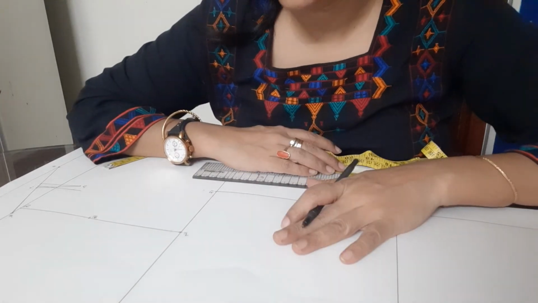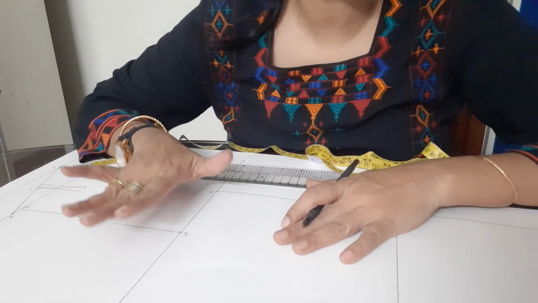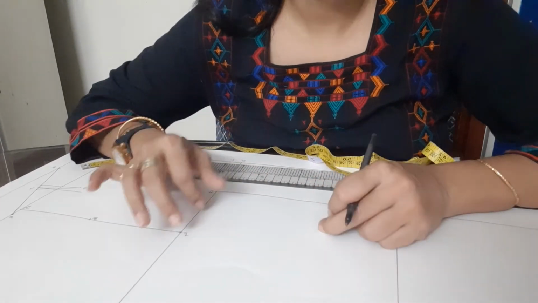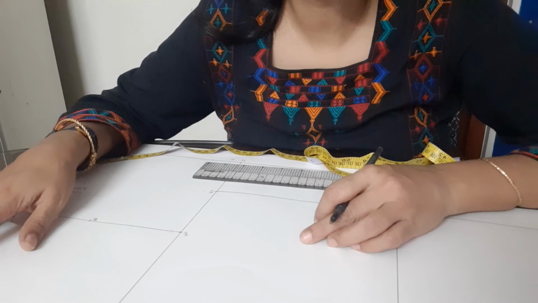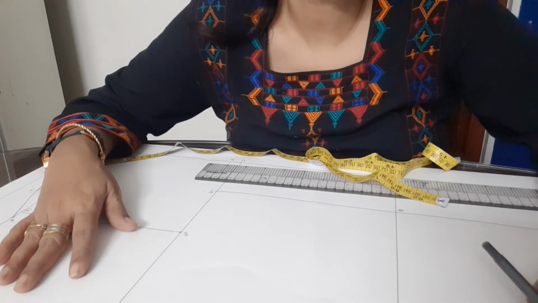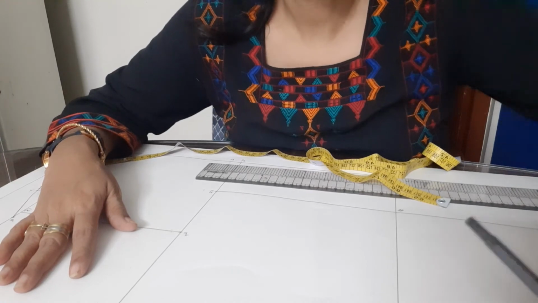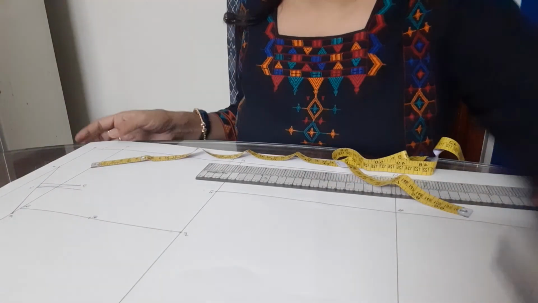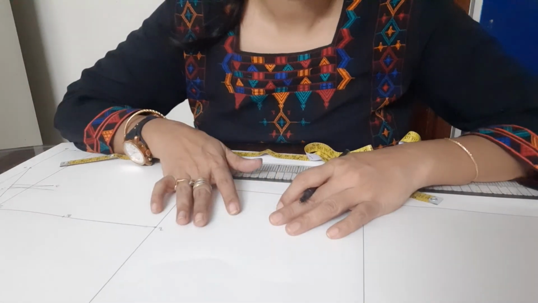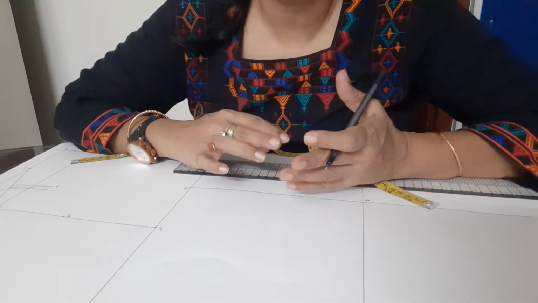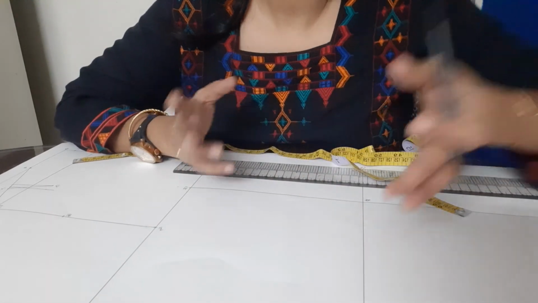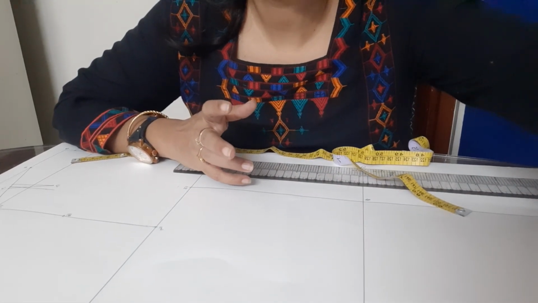So this is as far as we go with the development of the back. The next video will talk about developing the front, which is probably the hardest part because we have the maximum amount of shaping for the front. So I'm going to turn my paper around so that the 0 is at this corner and you people are able to see it better. So please switch over to the next video.